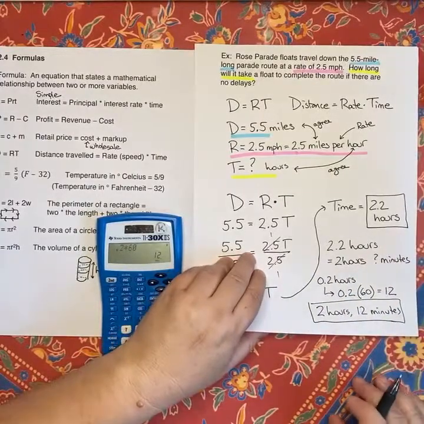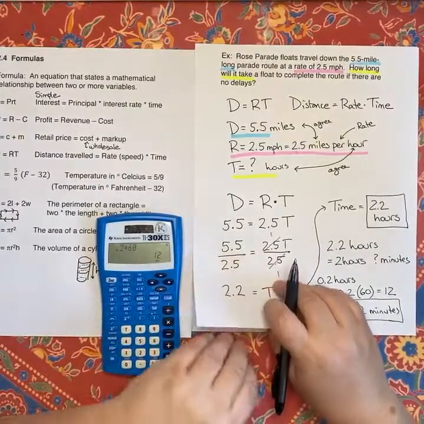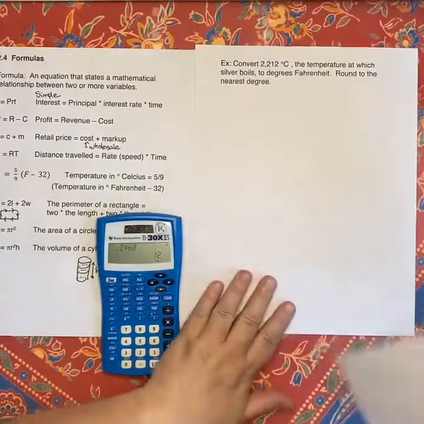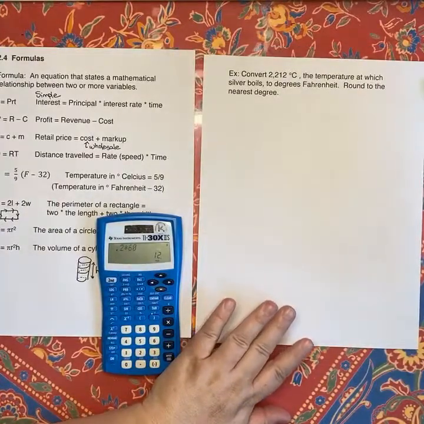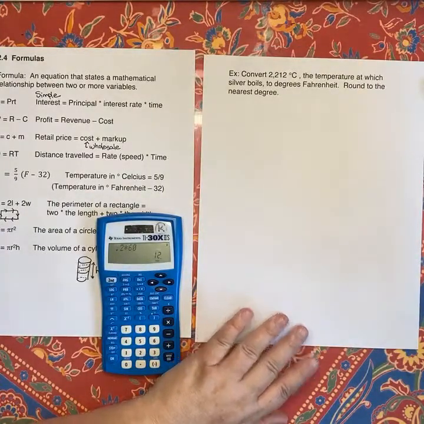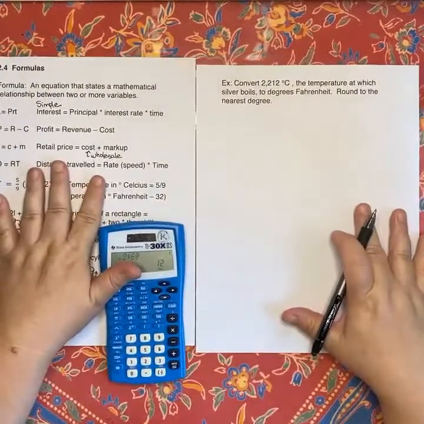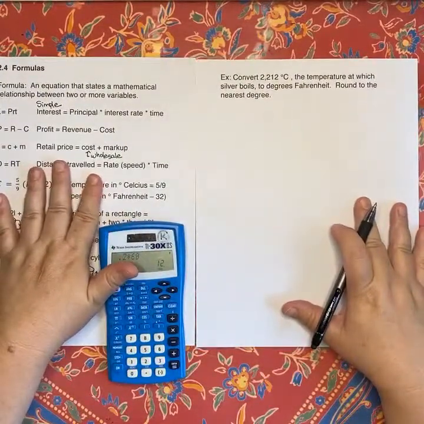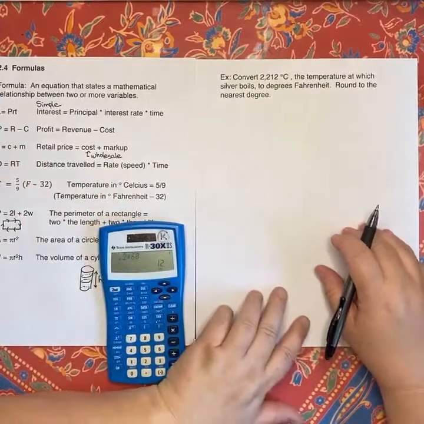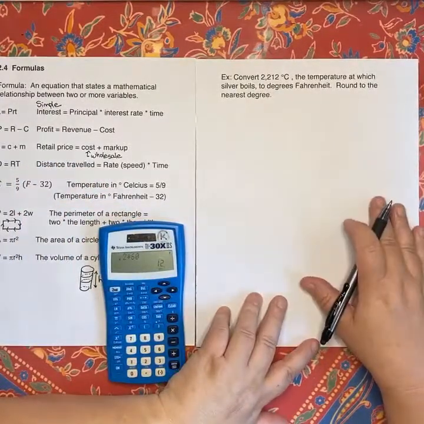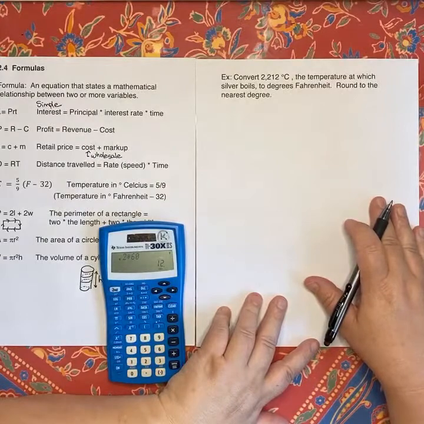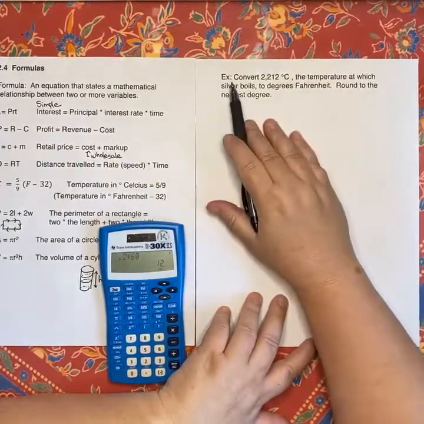Okay, I've got great news. You guys ready? One more problem. Woohoo! Yay! And oh boy, it's the problem. Okay, so we're going to convert degrees Celsius. And I found this problem and I love it because it really, in a physics sort of way, plays with my brain. So let's come here.